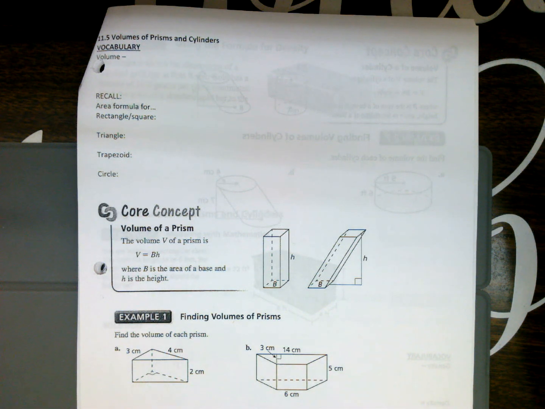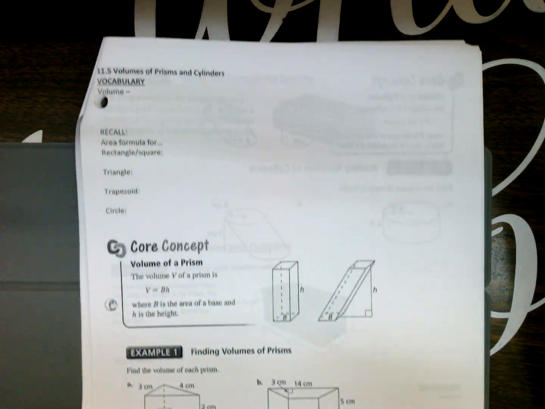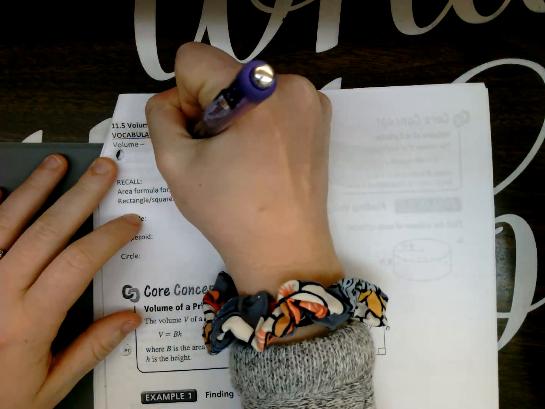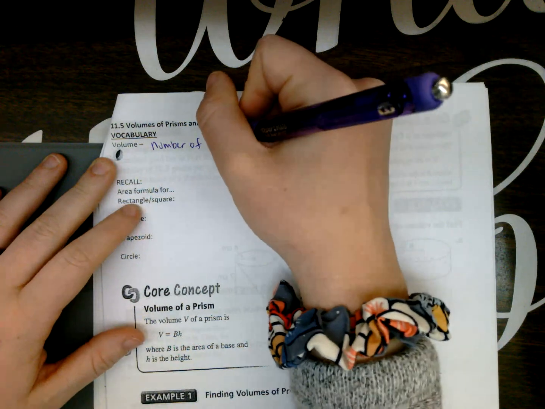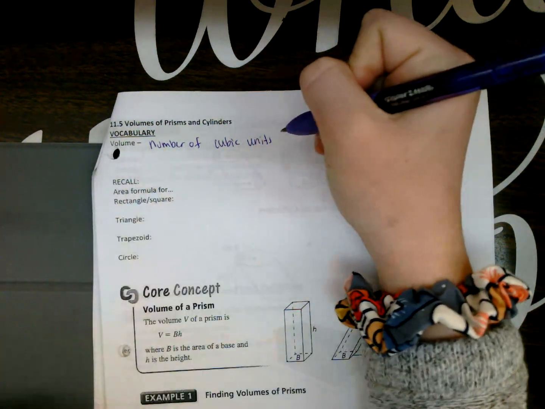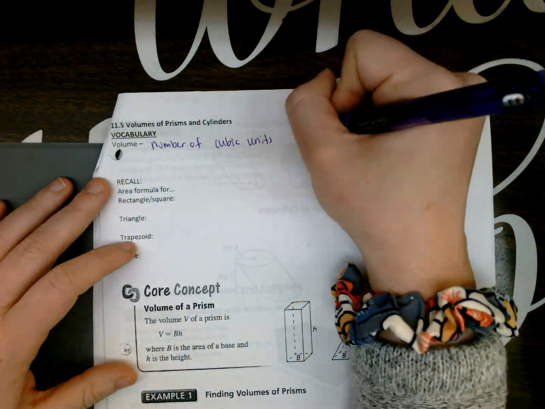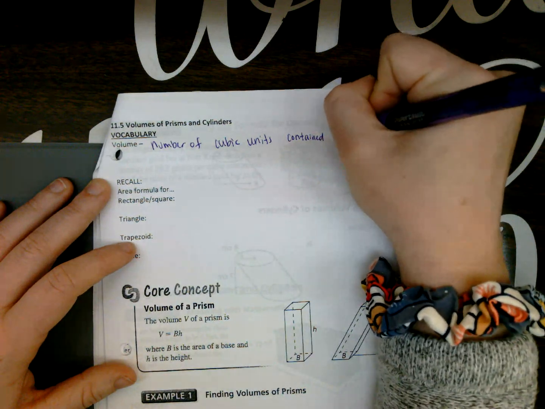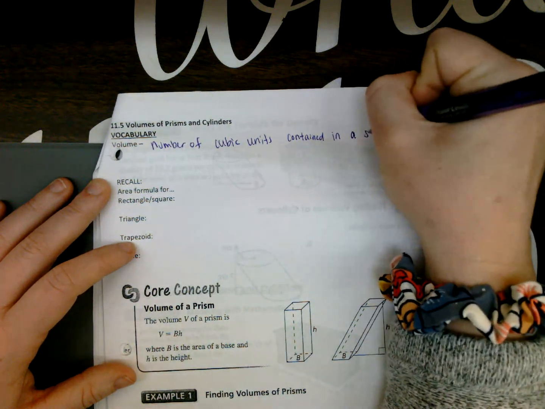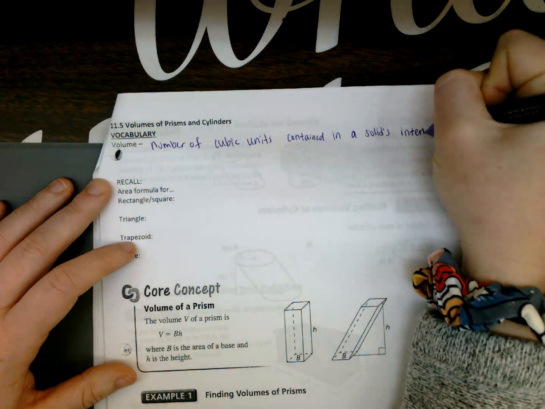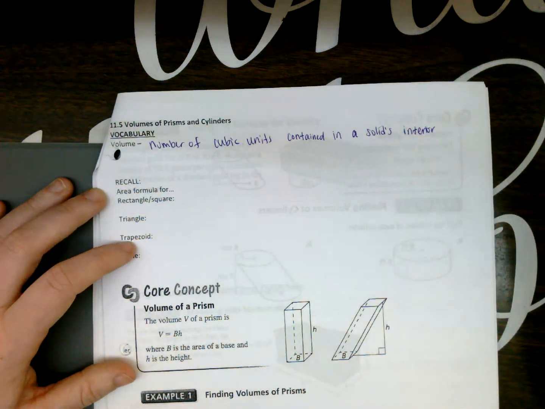Okay, so now we're going to get into talking about volume. The definition of volume is the number of cubic units contained in a solid's interior. Okay, so basically volume is filling something up.